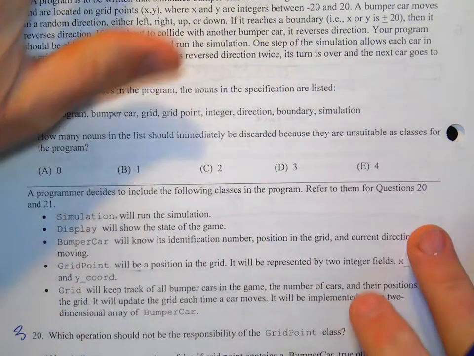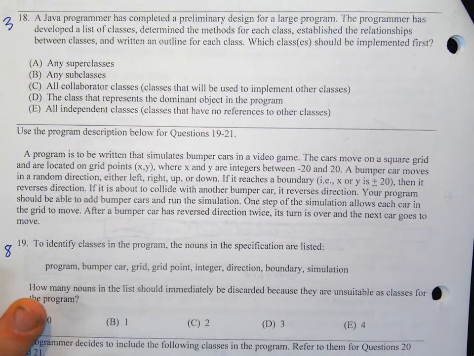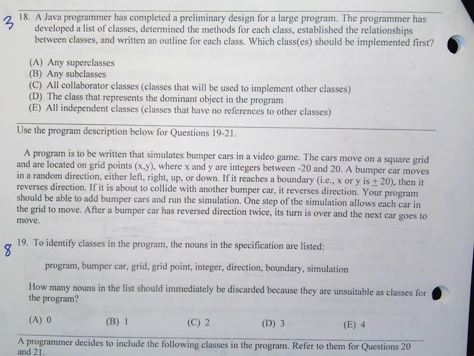Okay, 18. A Java programmer has completed a preliminary design for a large program. The programmer has developed a list of classes, determined methods for each class, established relationships between the classes, and written an outline for each class. Which classes should be implemented first? Superclasses? Subclasses?